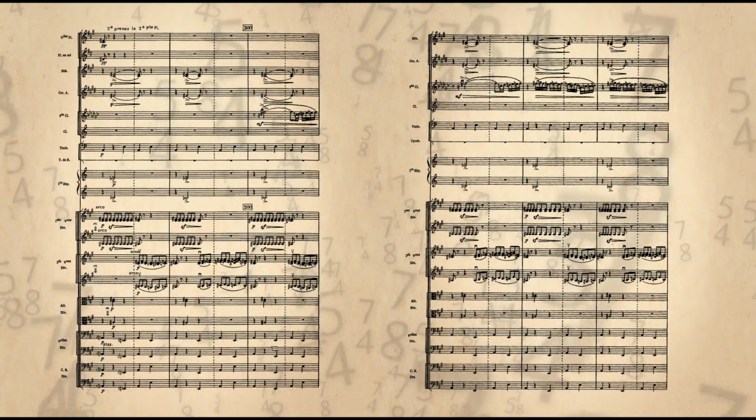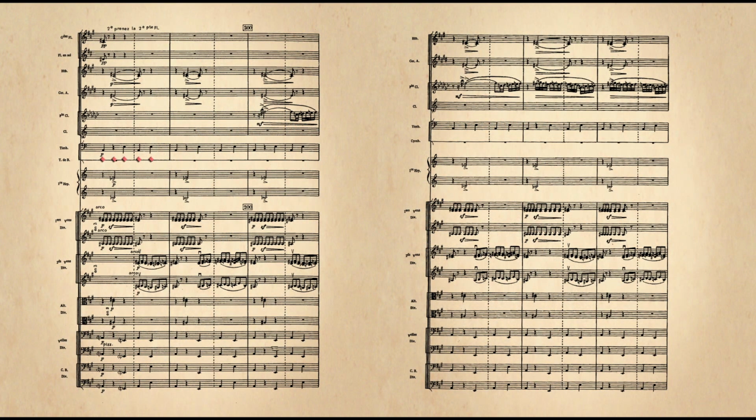At the end of Ravel's Daphnis and Chloe, he wrote his wild finale in 5/4, a fast 5/4. In general, the 5 is divided into 3 plus 2.